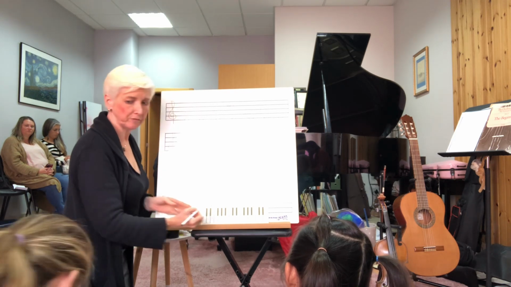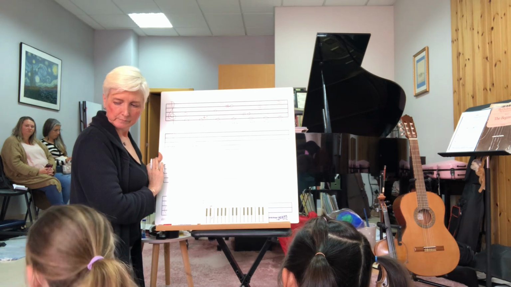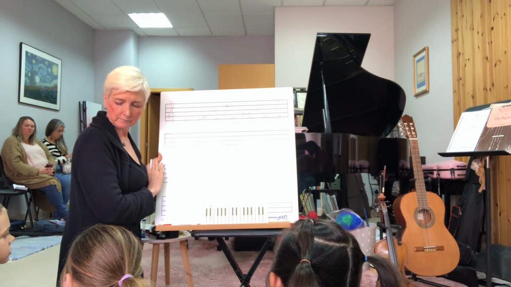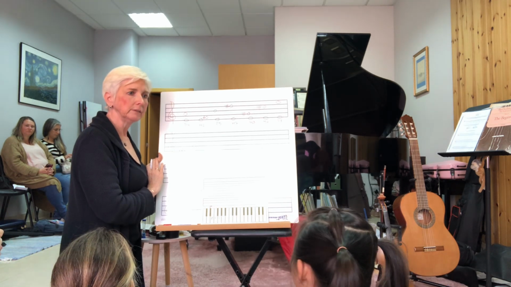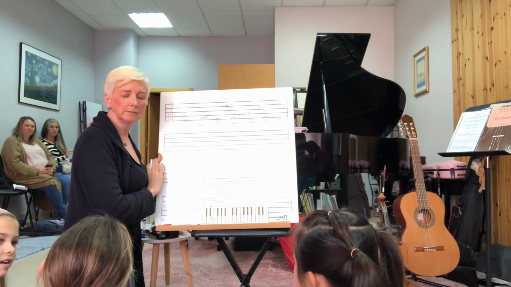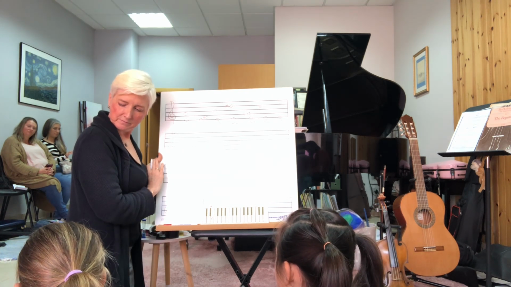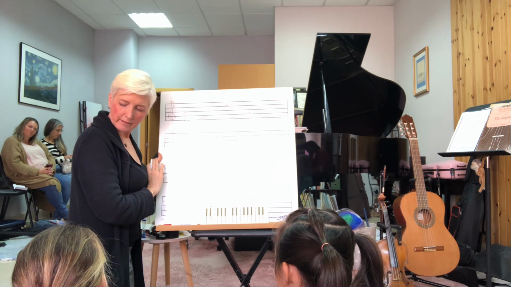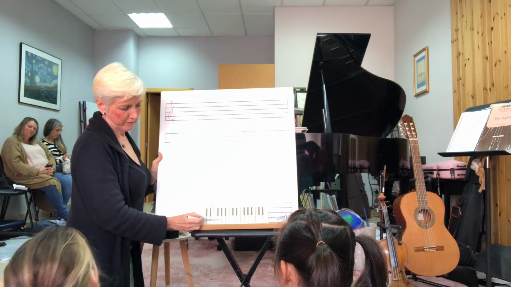A half step from G. April? That's a whole step. Here's G on my white key.